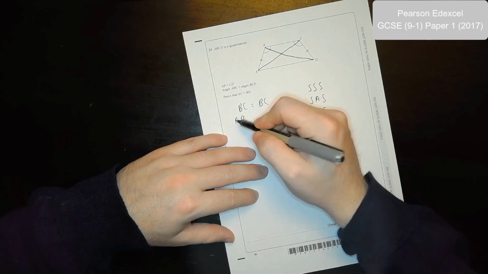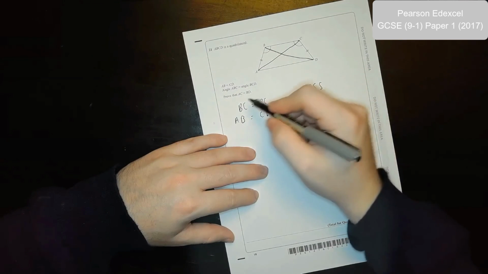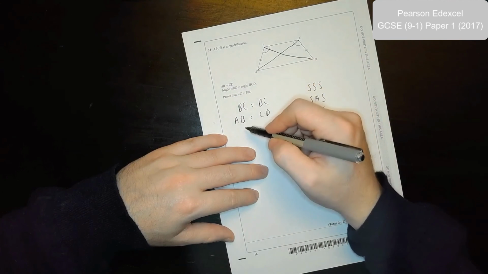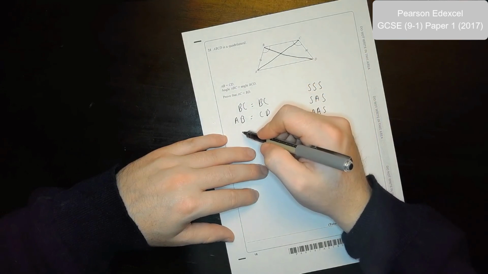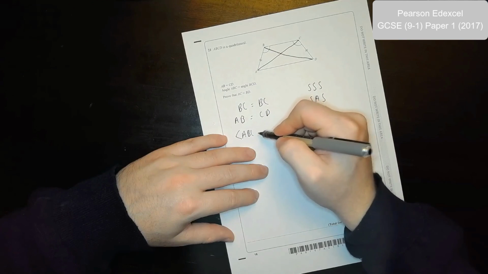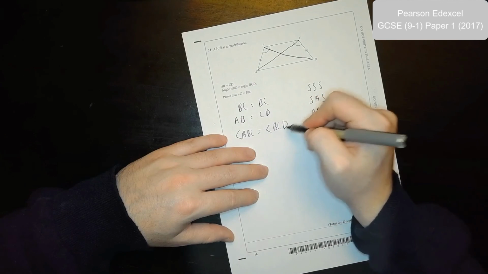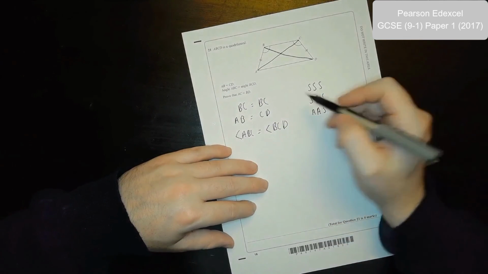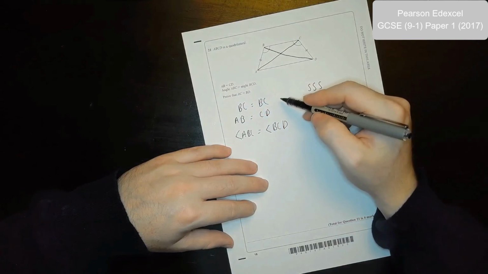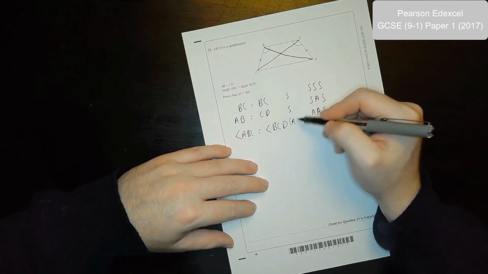AB equals CD, because we were told that. And the angle ABC equals angle BCD, because we're told that. So we've got side, side, and angle being the same in these two triangles.